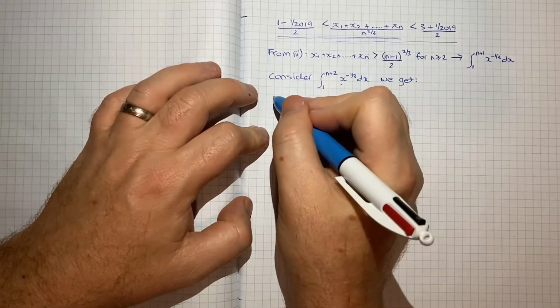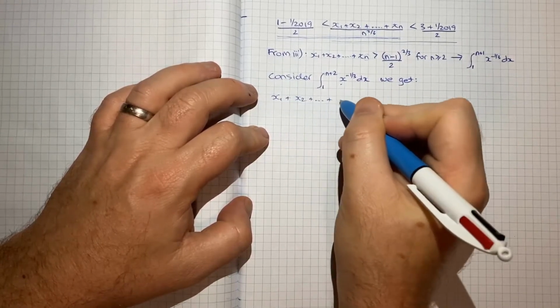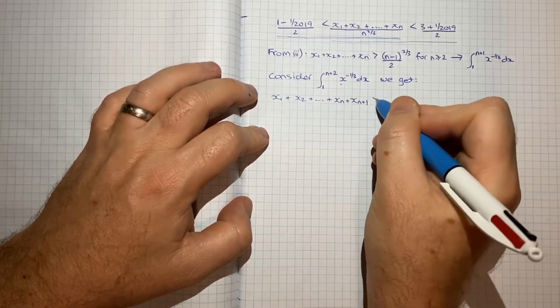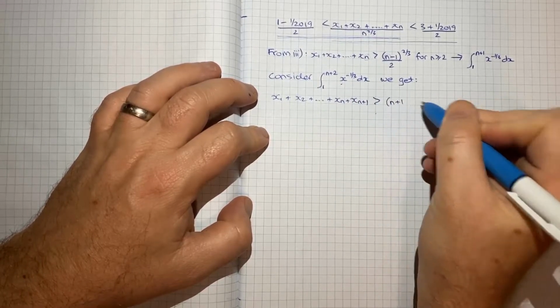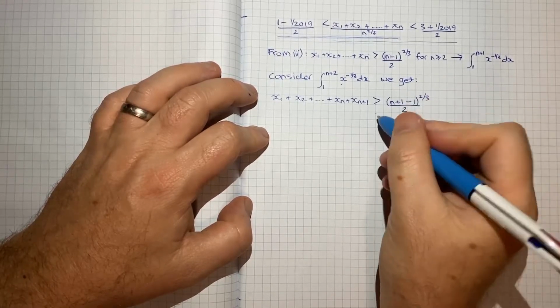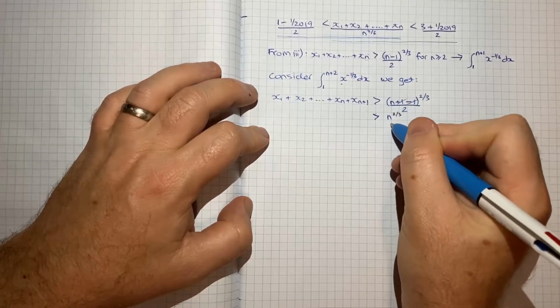So we'll get x1 plus x2 plus up to xn plus xn plus 1 will be greater than n plus 1 minus 1 to the 2/3 on 2, which is greater than n to the 2/3 on 2.